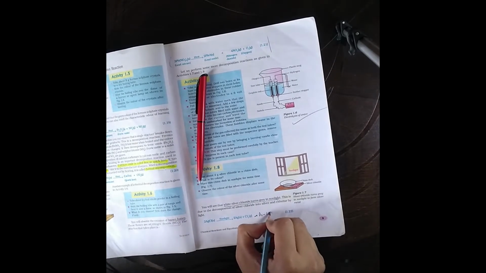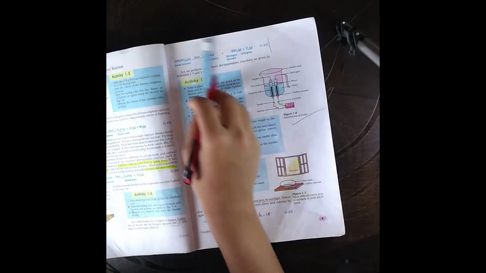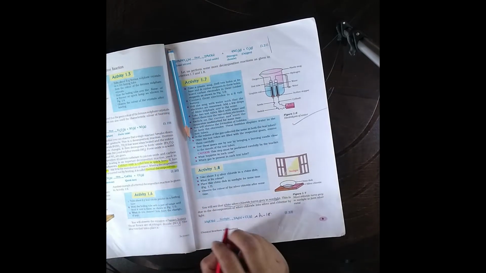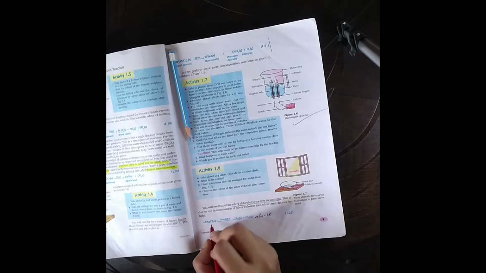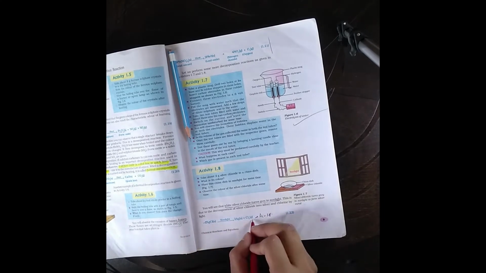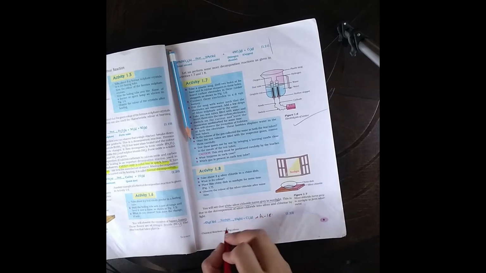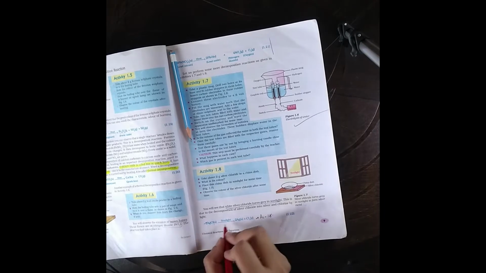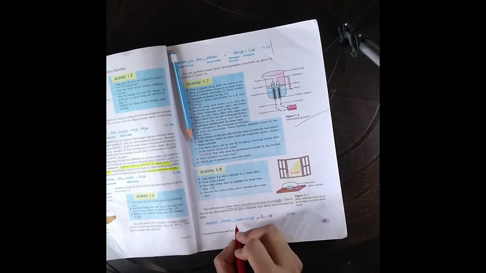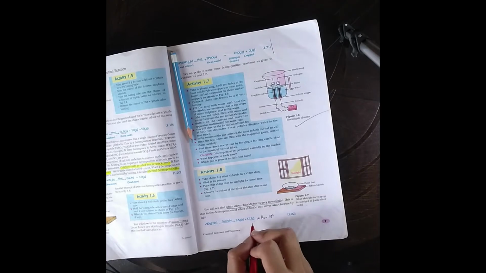It is a very important activity. The board always asks this question: what is a photolytic decomposition reaction, and what is the equation of silver chloride in the presence of sunlight? The formula of silver chloride is AgCl. In the presence of sunlight, it reacts to form silver and chlorine.